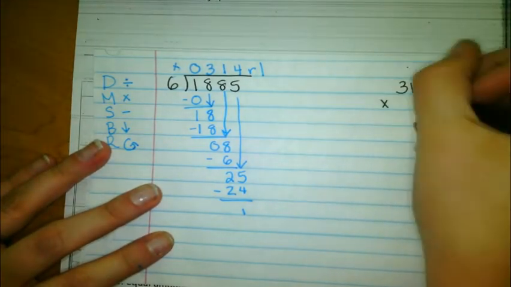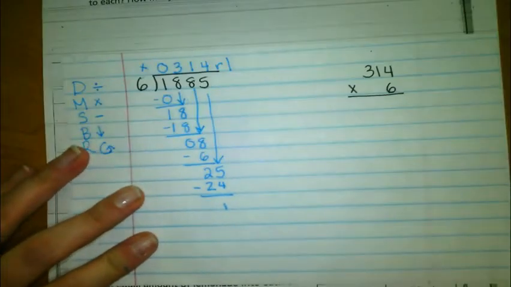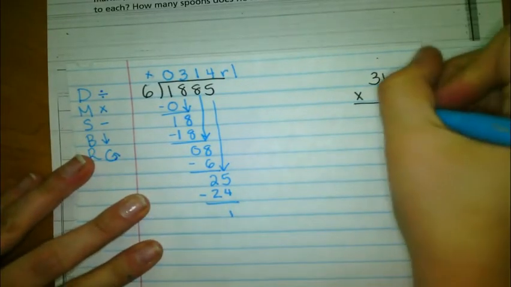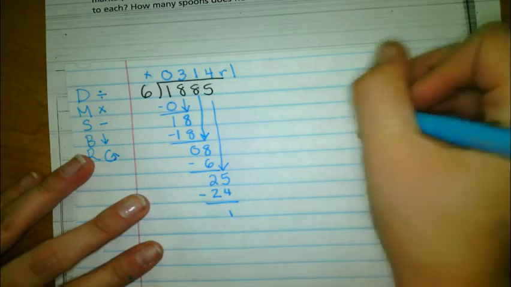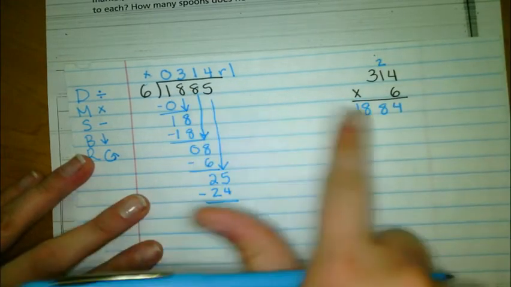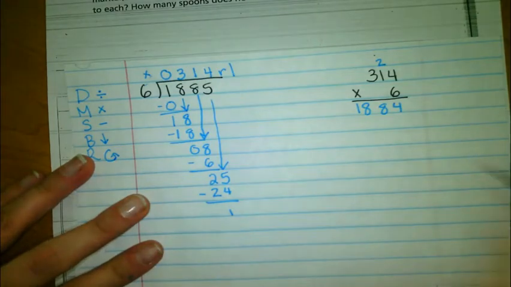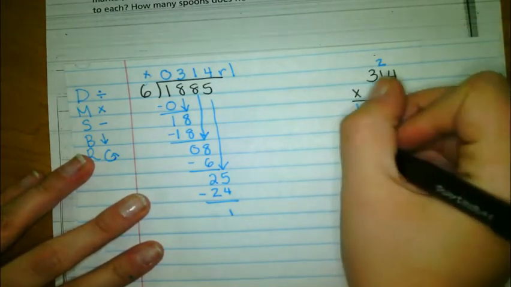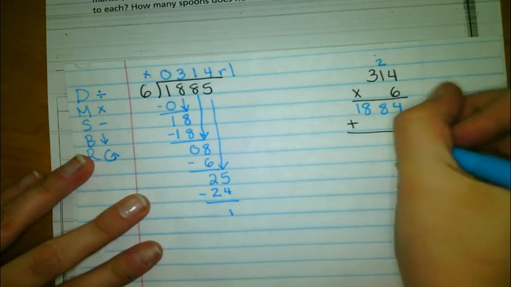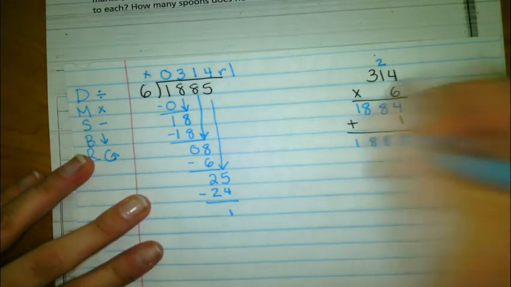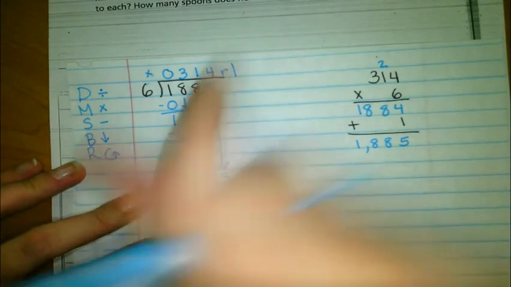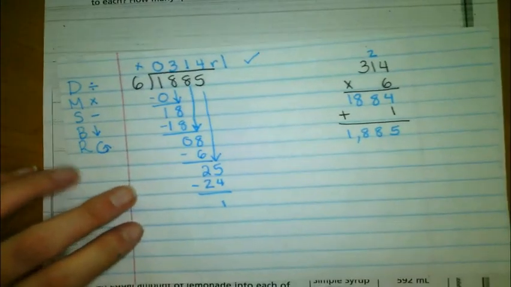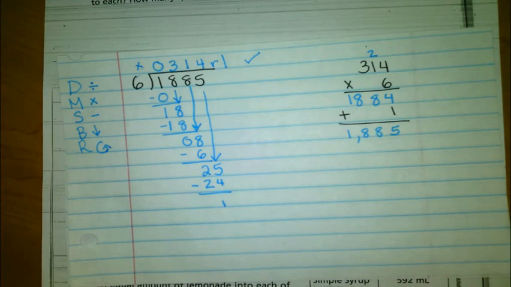314 times 6. 6 times 4 is 24. 6 times 1 is 6, plus 2 is 8. 6 times 3 is 18. I'm not quite at that number yet, but I still have that remainder to add. So I do plus 1 because my remainder is 1. And I come up with the answer 1,885. That matches my dividend, the number in the middle. So I have checked my work and I have proven that my answer is correct. So that is what we went over today, and that is how you use multiplication to check your long division.